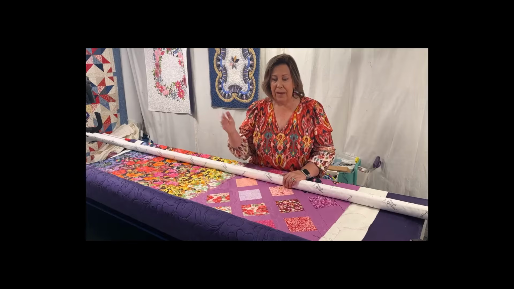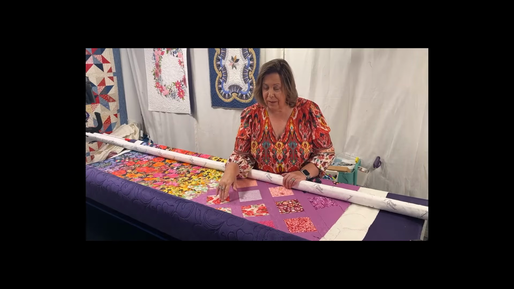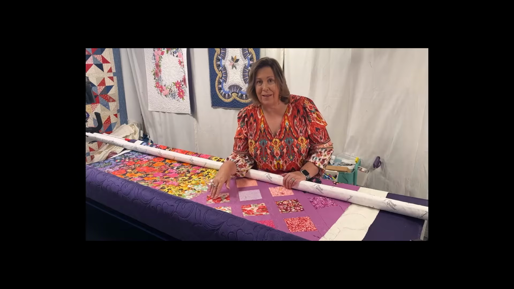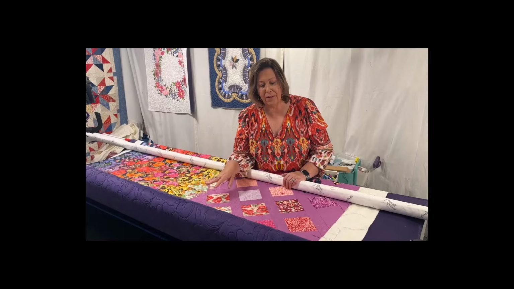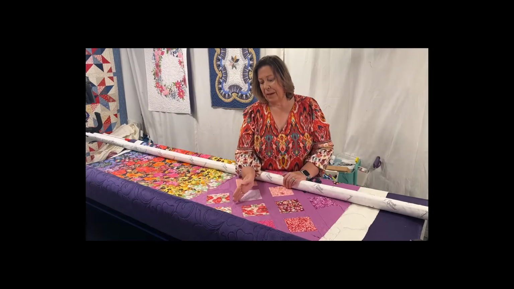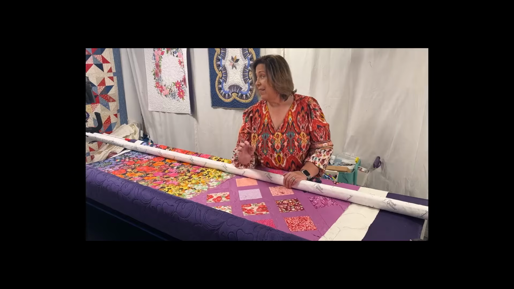So what was happening is the machine would just stop. There was no thread break or anything, and then it would wait a few seconds and it would go like 10 more stitches, and then pretty much it would just freeze up. I made it through this last row. I had to start and stop a few times, but I made it about here, and then I changed something. So I want to talk about what I changed.